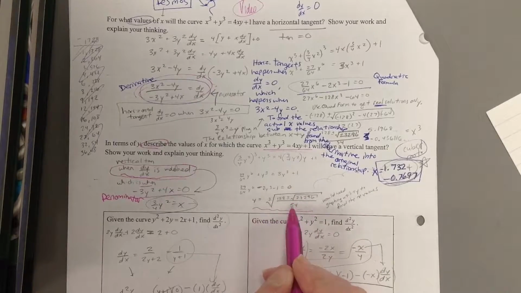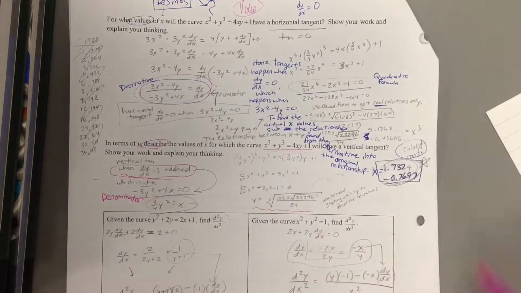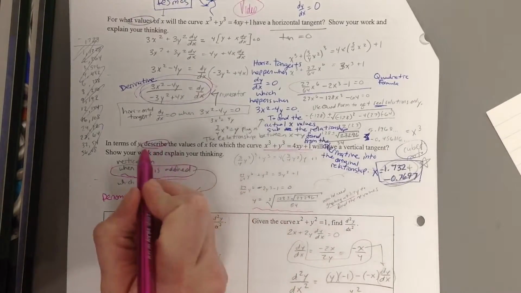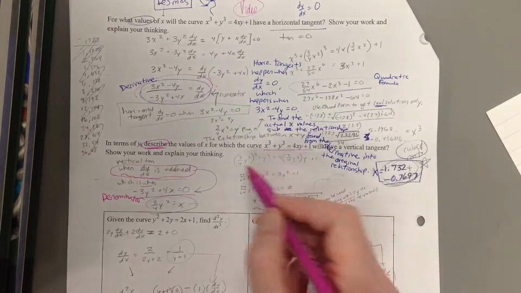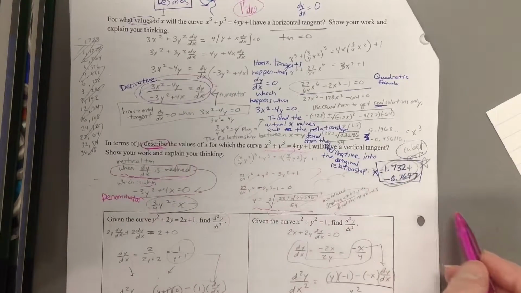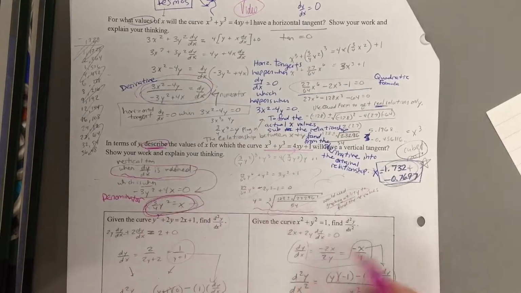However, those are y values. We want the x values. Plugging this in, we would not be able to solve for x. You would need a graphing utility of some kind to find those x values, which is why they only ask you to describe them, not actually find them. Therefore, this is not what they wanted you to do. They want you to say this. Right here is my description.